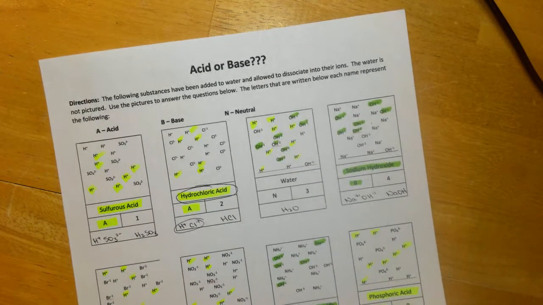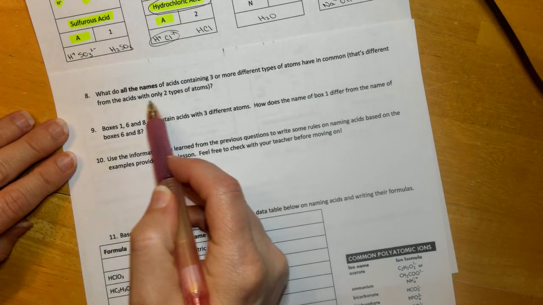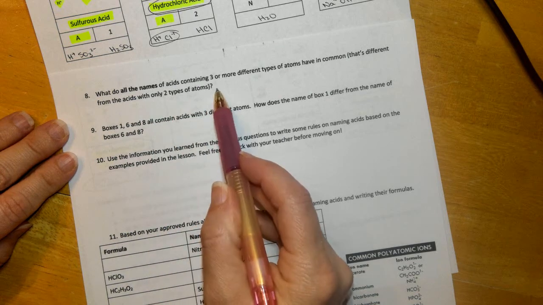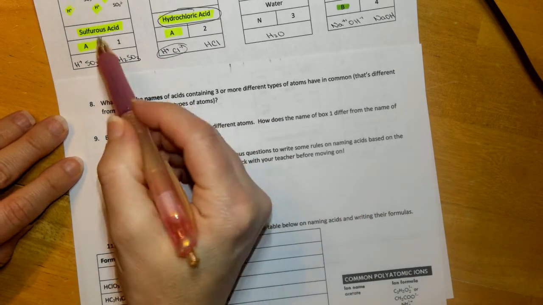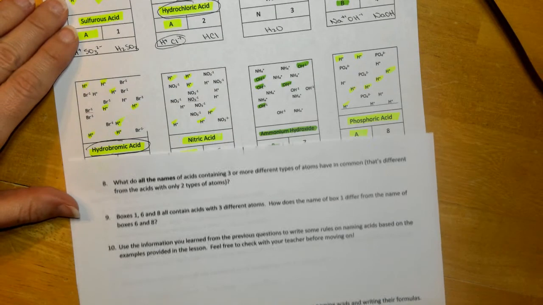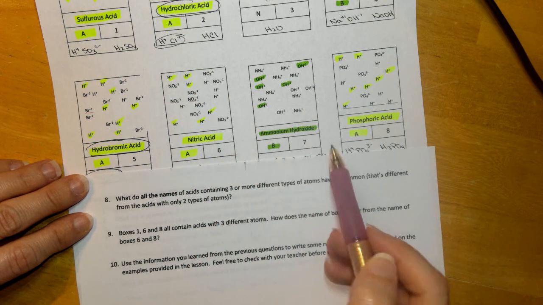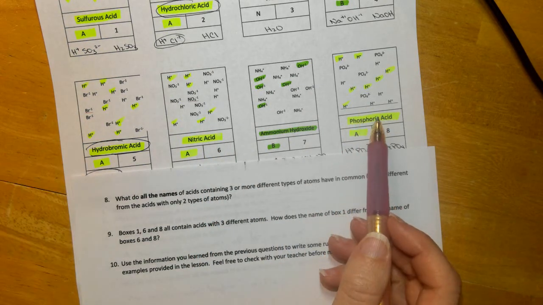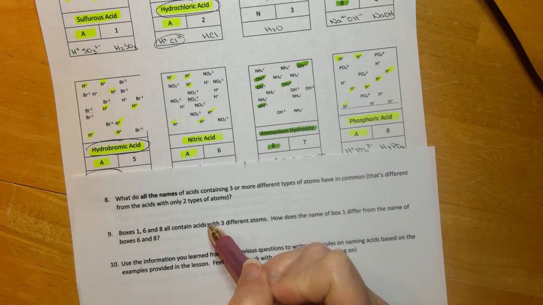So then let me get the next page so we can finish these questions here. What do we notice about the names of the acids containing 3 or more different types of atoms? So we've got this one that has H, S, and O. We've got number 6, which has H, N, and O, and then number 8, which has H, P, and O. And it says that's different from the acids with only 2 types of atoms.